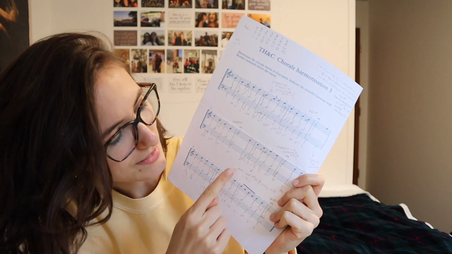We also have tonal harmony and counterpoint classes, so we learn how to write a Bach chorale, which looks like this. So we get given a melody, and then we have to harmonise using the standard harmonisation rules, and that is part of a take-home exam. We also take home a Schubert song. Again, we get given the melody and we have to harmonise the accompaniment in the style of Schubert. So that's that one.